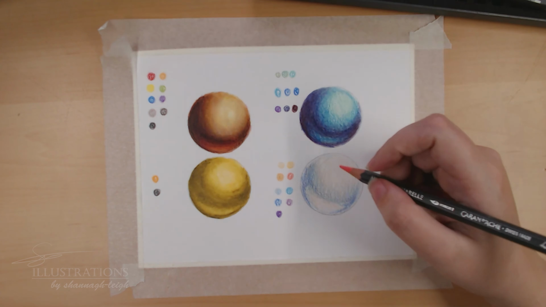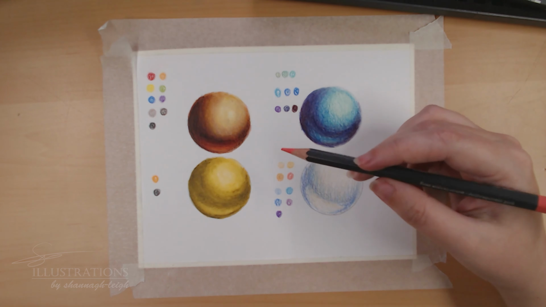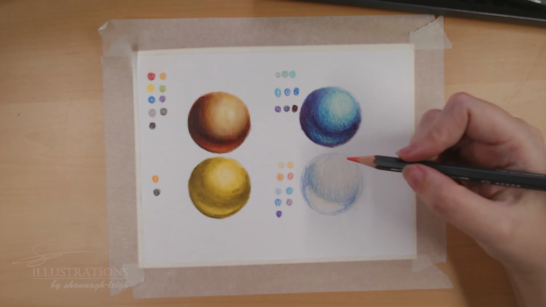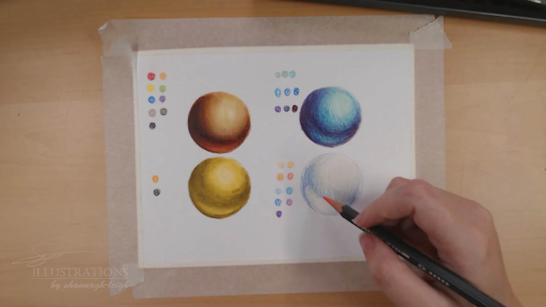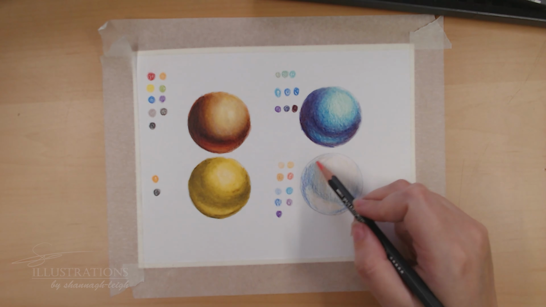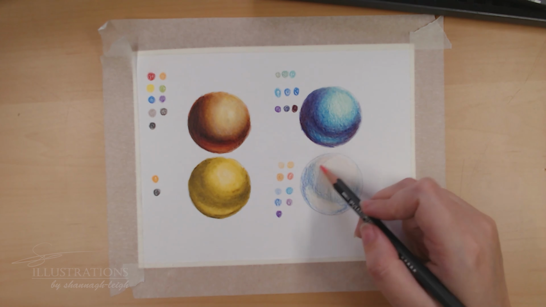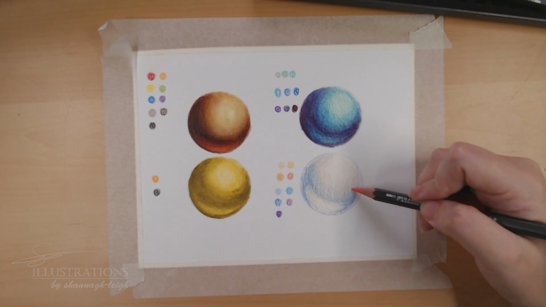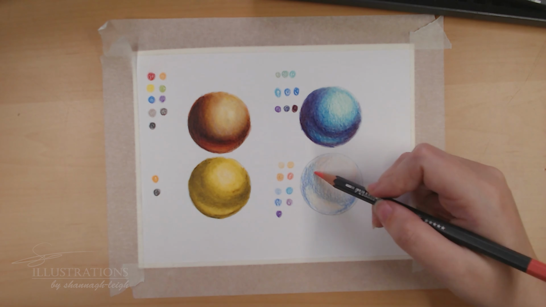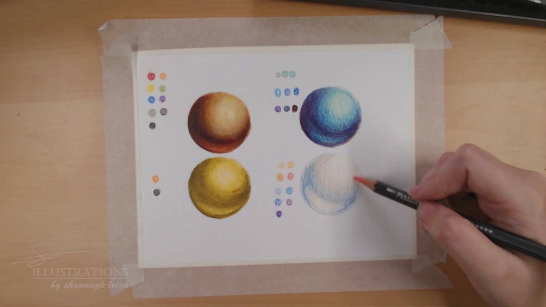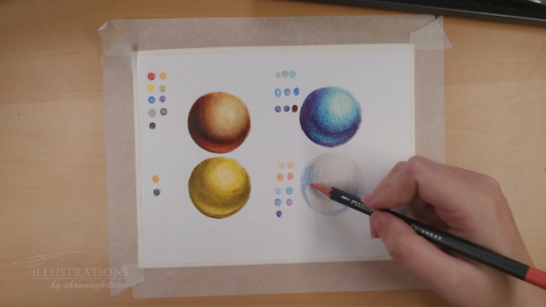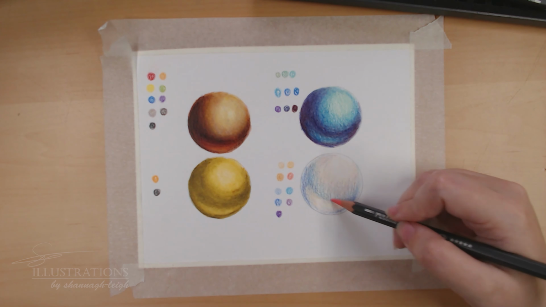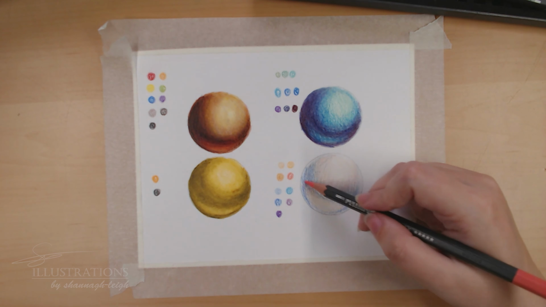I'm going to take the pink, and the reason I'm using the pink is because on the colour wheel it's kind of argued to be both a warm and cool colour. So I'm going to take the pink and I'm going to just blend this blue into the highlight, very lightly around the edge where the two meet each other. Just filling that in, and it creates a lovely kind of scattered light effect. There we go.